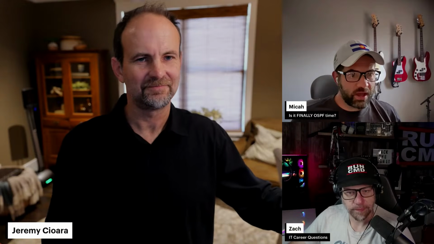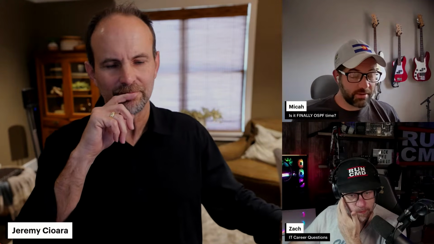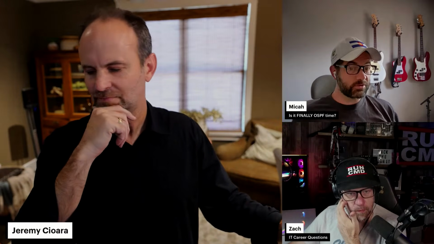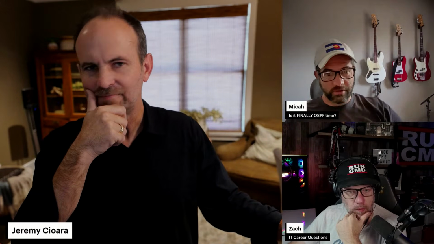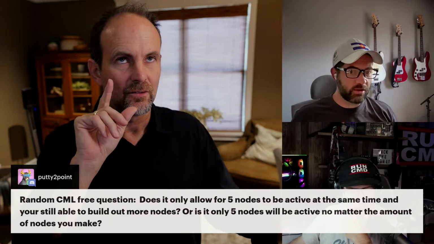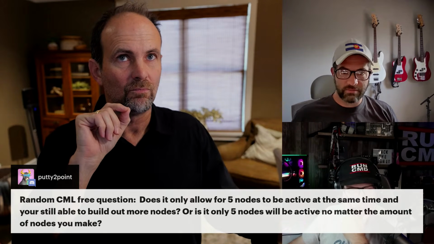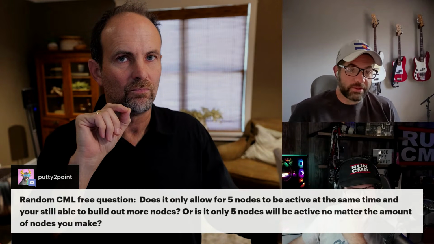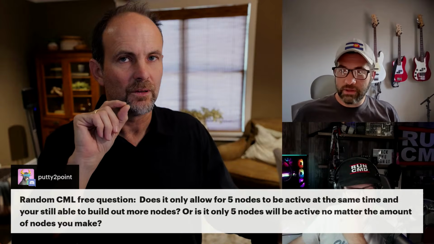Yeah, we got one here earlier. It was about how many nodes in CML. So yes, the answer to that is how many nodes can you have for free? It is 5, just a handful. If you want to have anything more than that, you've got to shut down the other ones, and then you can have all of them in the topology you want, but only 5 active at a time.